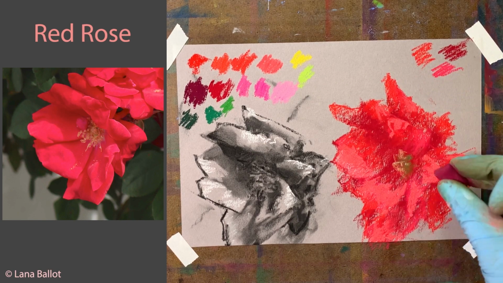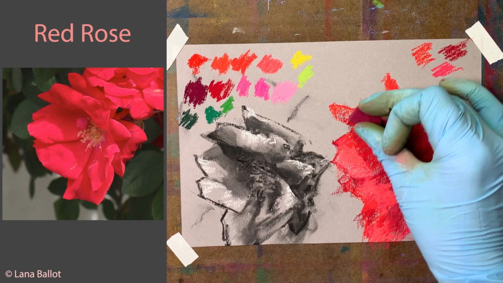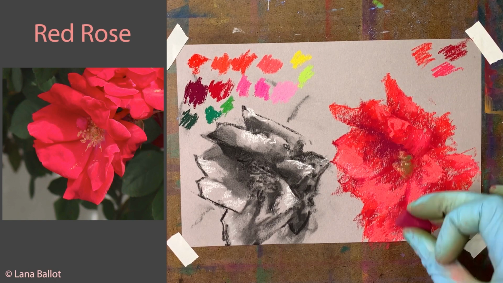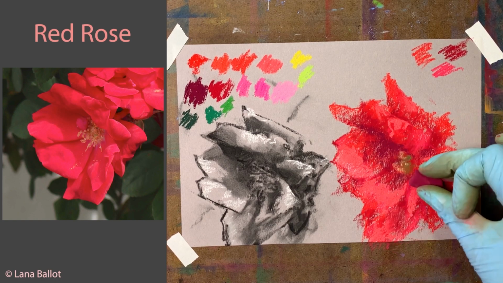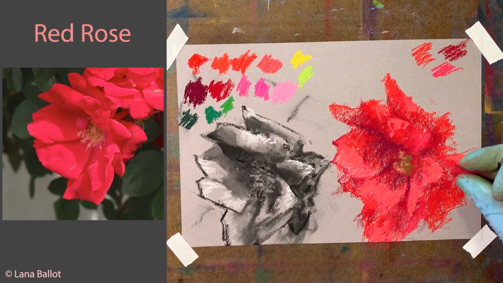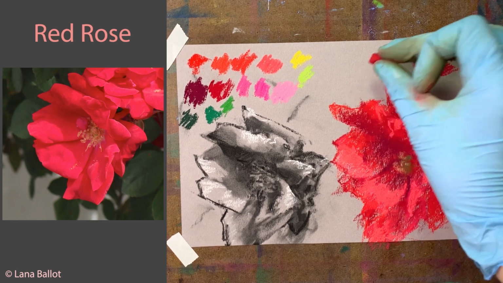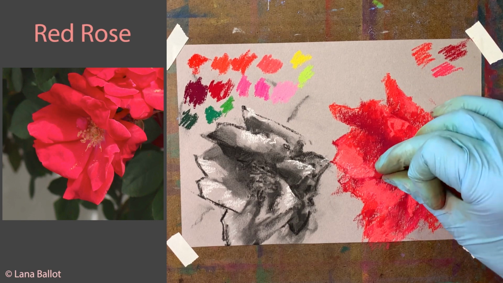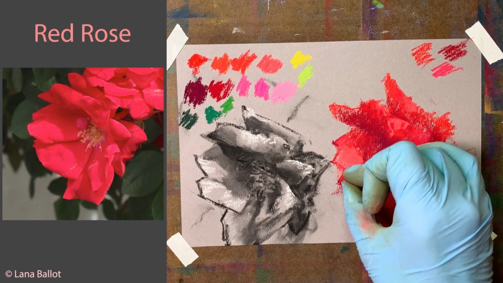And if it's becoming a little bit flat, I can go back with this darker color, and now this is actually softer pastel and it's creating more of that darker, richer color than the harder pastel was doing. And see how deeper the inside of the flower looks now because of that darker color.